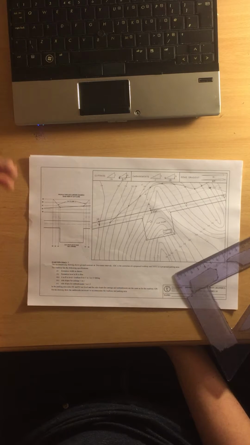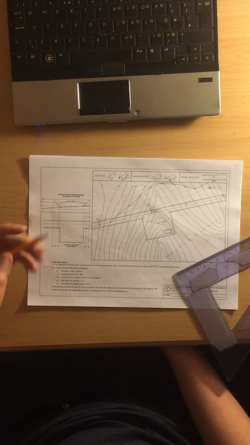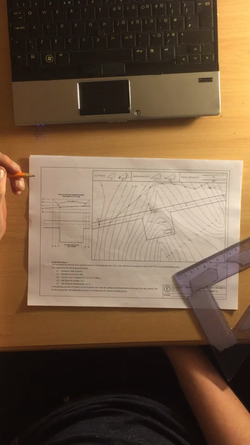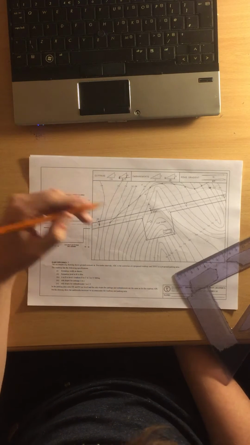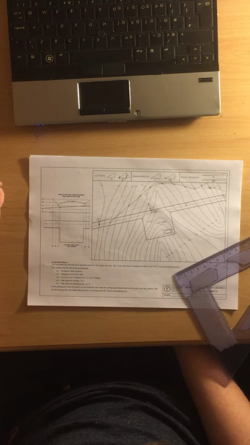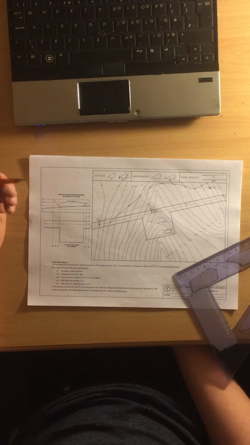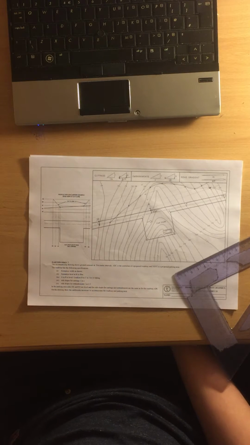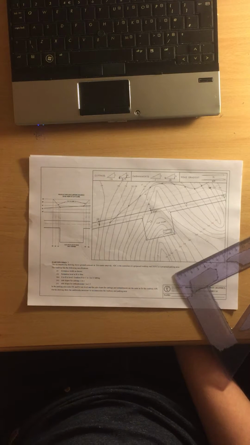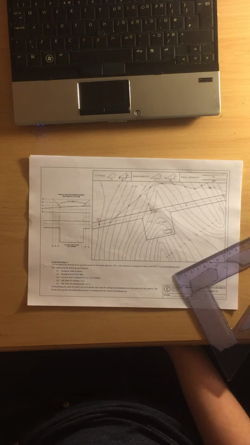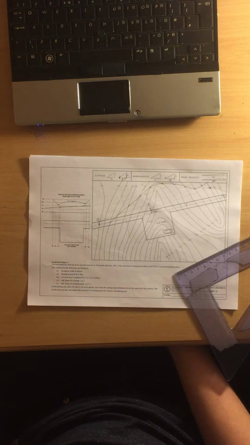We want them to see, right, if I step down a distance of 30 here, then where is the edge of my embankment going to be? What's it going to look like? Where are my points going to be? We want pupils to be able to see what they're doing. We don't want them to be guessing.